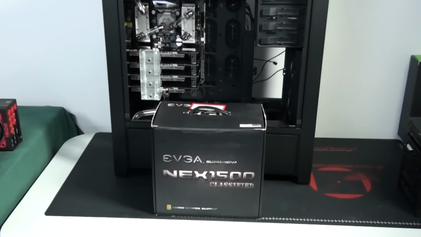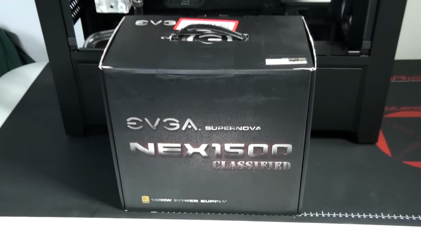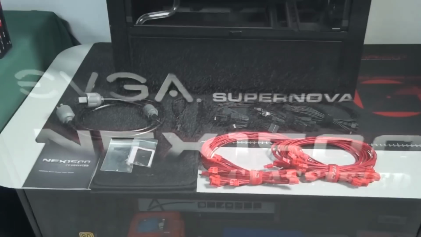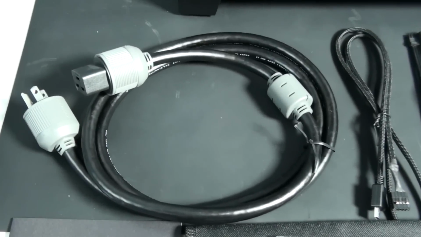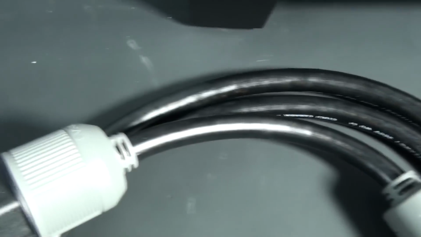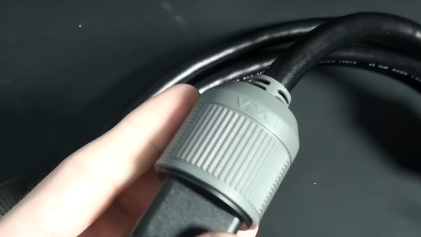I'm changing the power supply in this build from the Seasonic X1250 to the EVGA Supernova Next 1500 watt classified. I'll talk about why coming up. So a brief look at the accessories and cables. The power cable is made from 12 gauge wire, so it's incredibly thick. It also has an extra large plug. Every part of this power supply is designed for extreme performance.